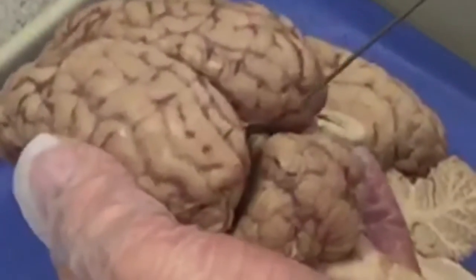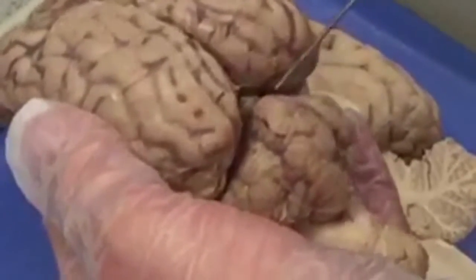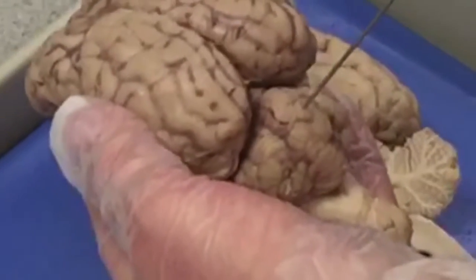From this view, we can also see the surface of the cerebellum. These fine folds on the surface are called folia.